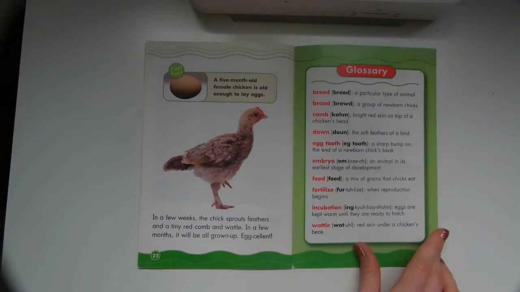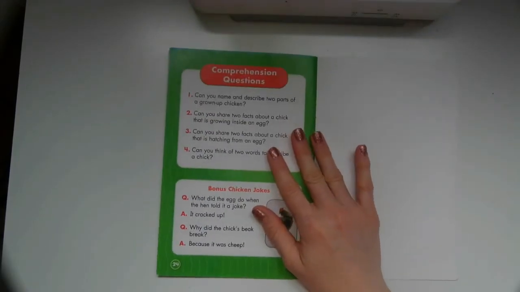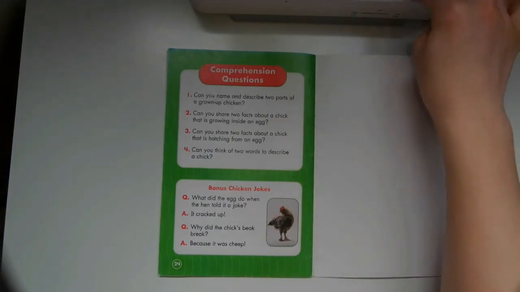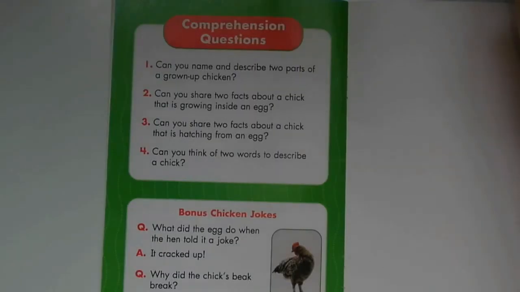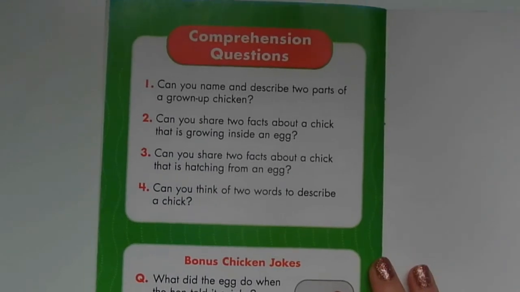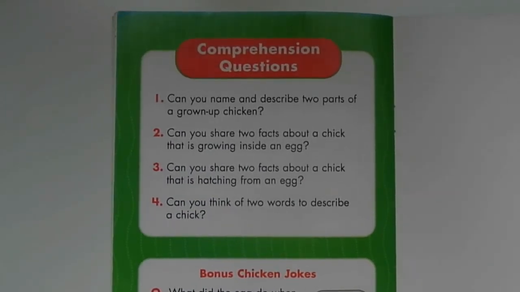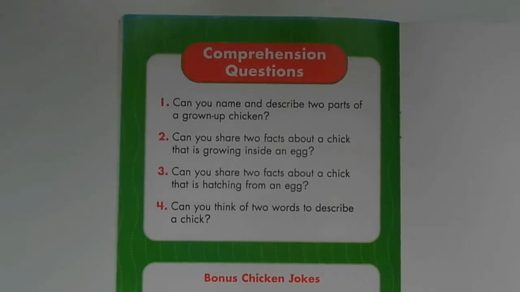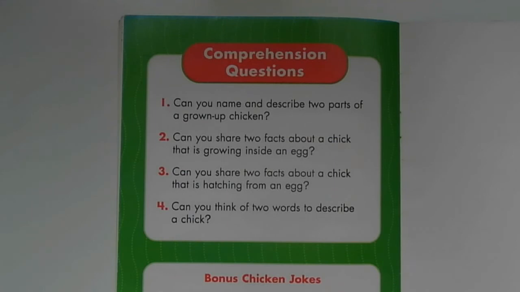Excellent. So at the very end of this book, I'm going to read you some questions, and I'm going to have you either write it in your book with a parent, or you can talk about it and think about what the answers are. So, can you name and describe 2 parts of a grown-up chicken? Why don't you pause the video and then have a chat with someone near you to see if you can remember. You can even rewind the video if you really need to.